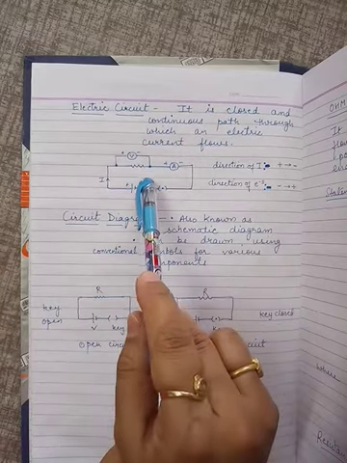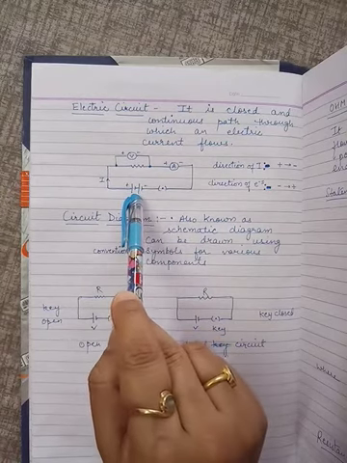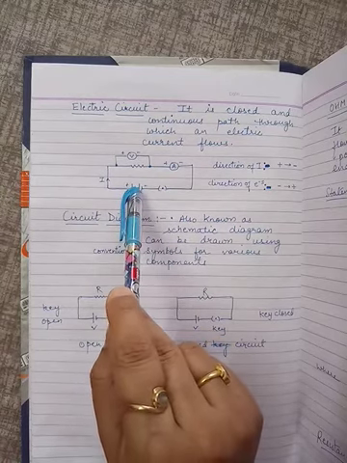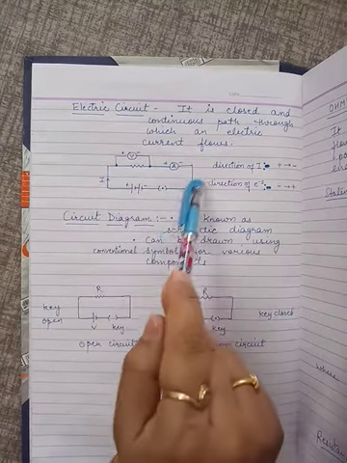This is an example of a simple electric circuit. This is a key, we know. This is a battery of 2 cells, and the current direction is from the positive terminal towards the negative terminal.